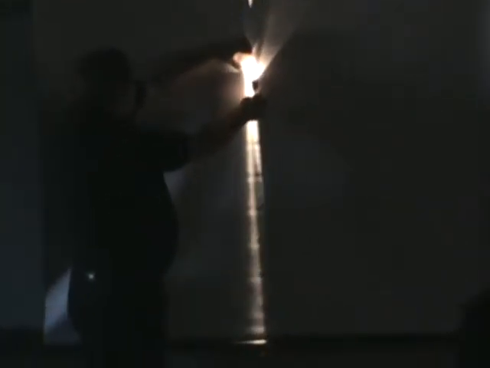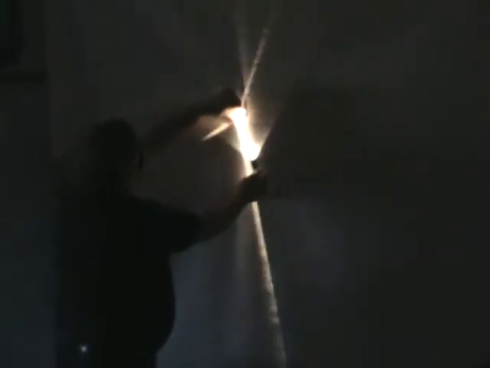I'm shining up, but what do you see happening? Light coming back down. I'm only shining light up, but with this prism now, I'm getting light coming down. Why is that? It's because it's absorbing all the light and reflecting it back down. Yeah, total internal reflection. That's what I want you guys to experience.